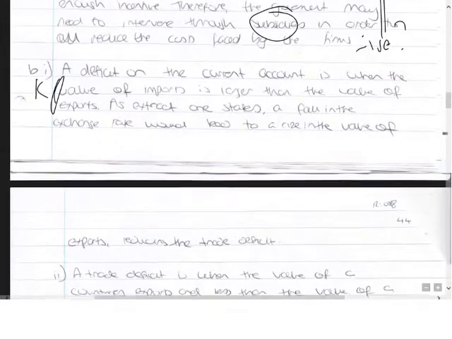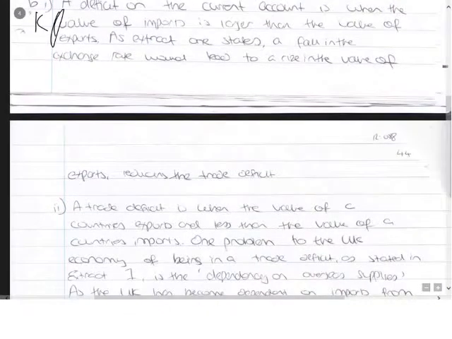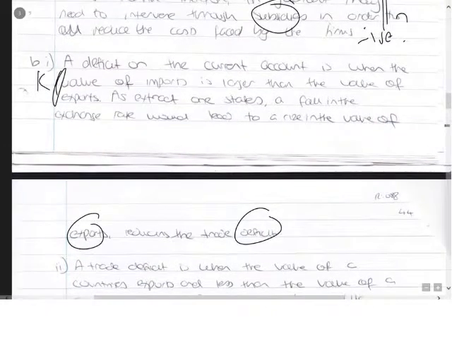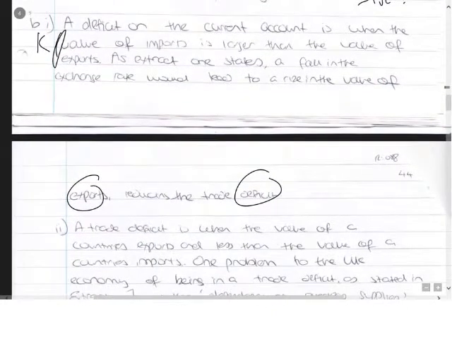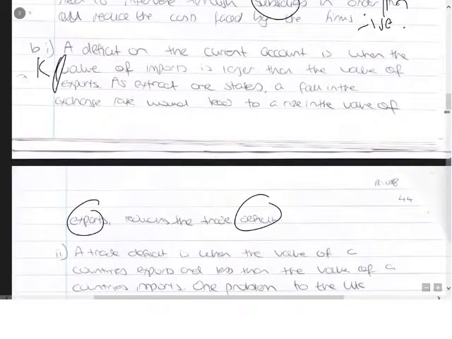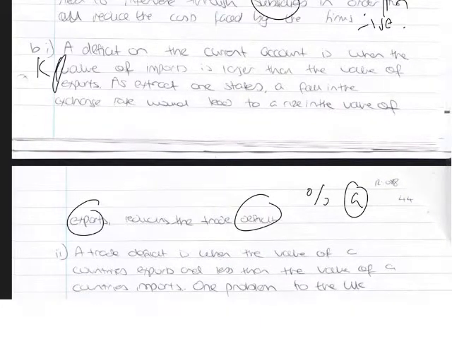As the extract states, a fall in exchange rate would lead to a rise in the value of exports, reducing the trade deficit. A little bit more needed to this. Some of the examples of those increases and decreases, the percentages, would add a bit more in terms of application marks to that question.